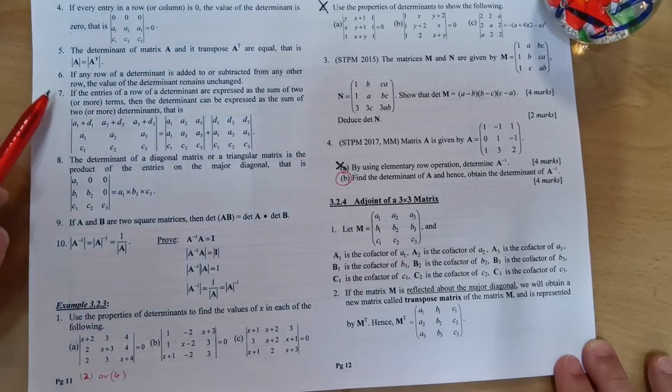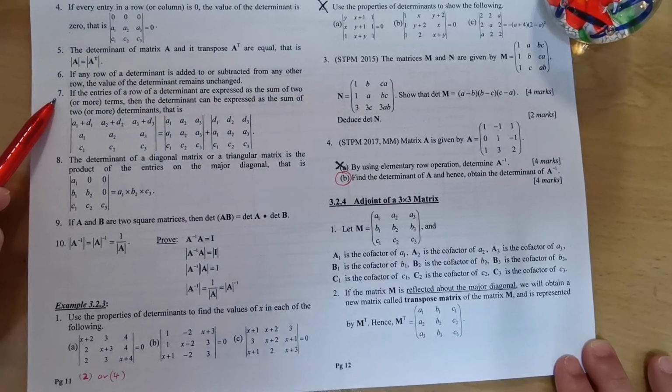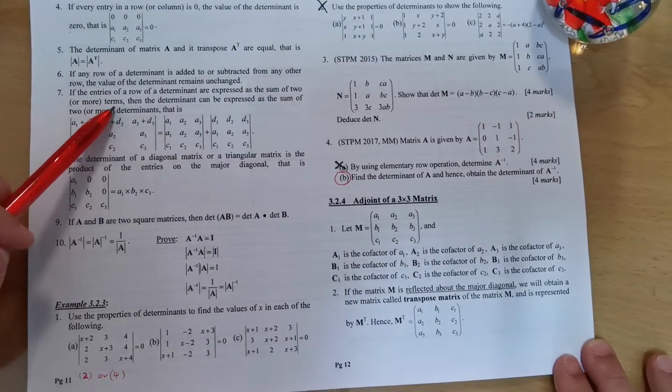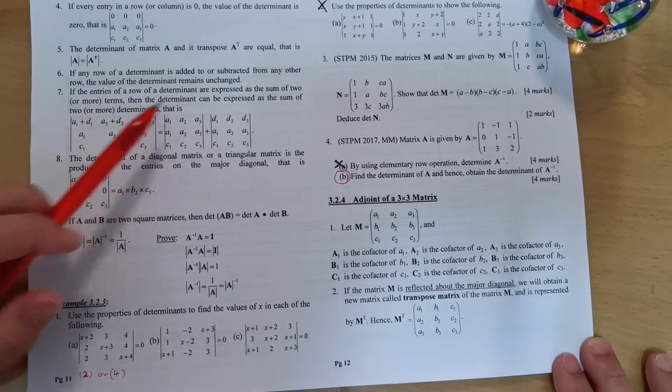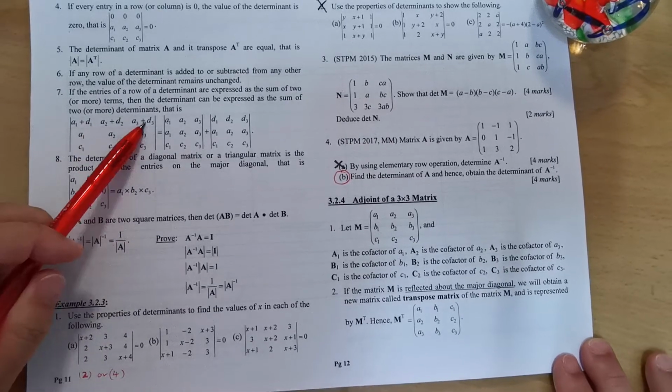Number 7, if the entries of a row of the determinant are expressed as a sum of 2 or more terms, then the determinant can be expressed as a sum of 2 or more determinants. Just like this, then we can split it.